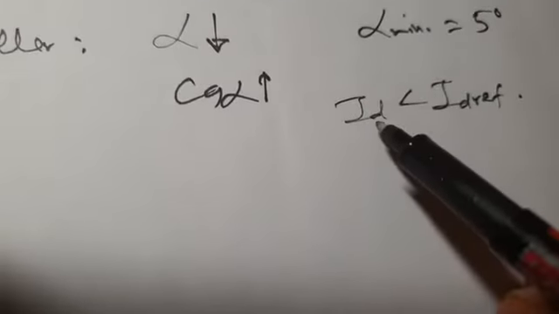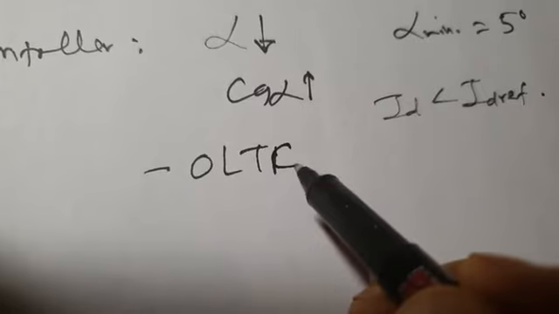So what is the next control action? If this first control action fails to make ID equal to ID ref, and ID is still less than ID ref, the next control action is that rectifier side online tap changing will operate. It will increase EM, so that will increase VDOR.